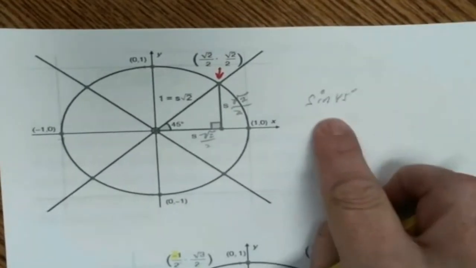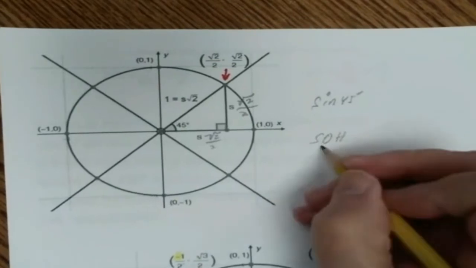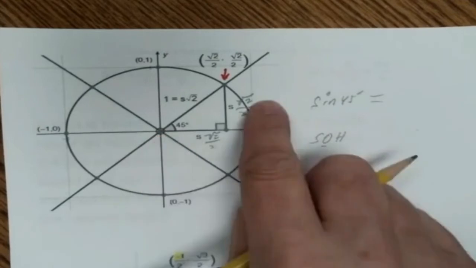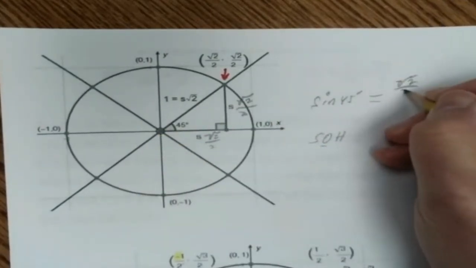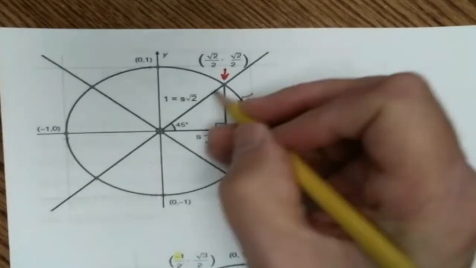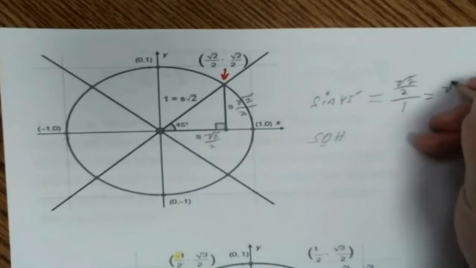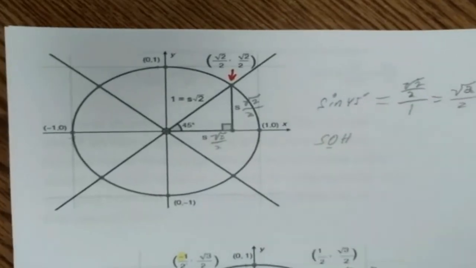If you remember what sine is, SOHCAHTOA, sine is opposite over hypotenuse. What is the opposite? Well, from this angle, the opposite side's over here, square root of 2 over 2, over the hypotenuse. And the hypotenuse is 1. So this just equals the square root of 2 over 2. That's what the sine of that angle is.